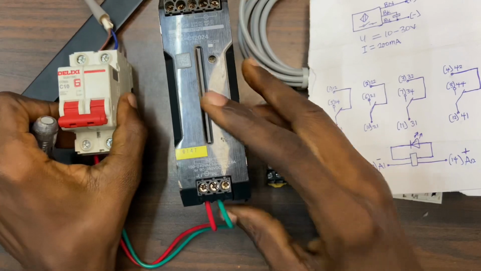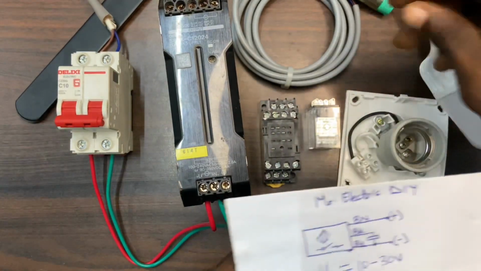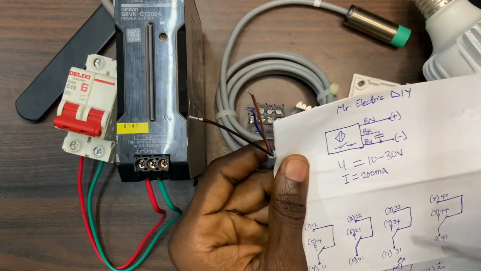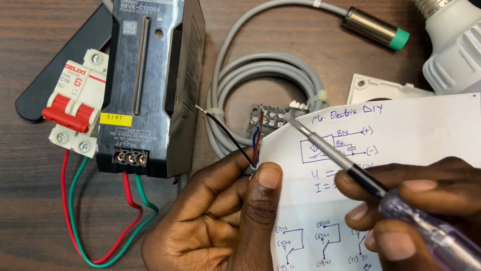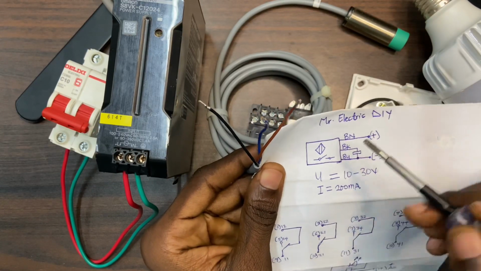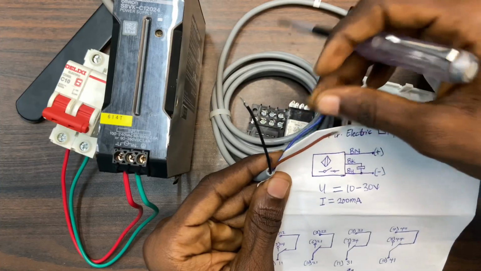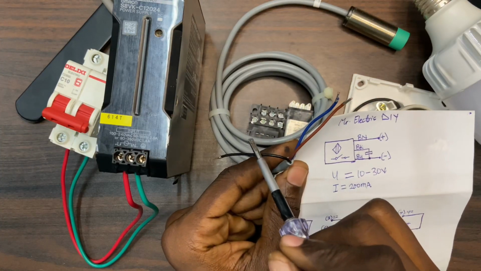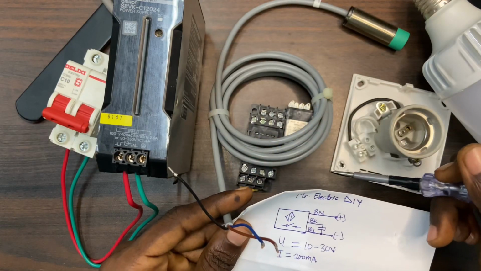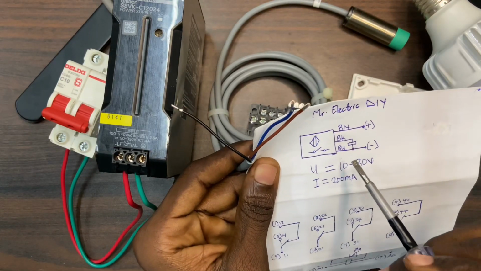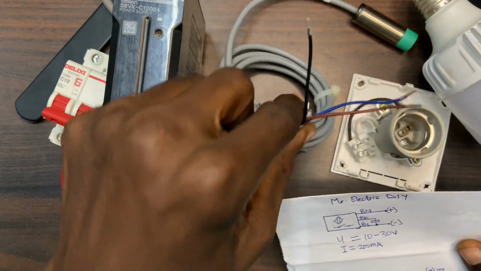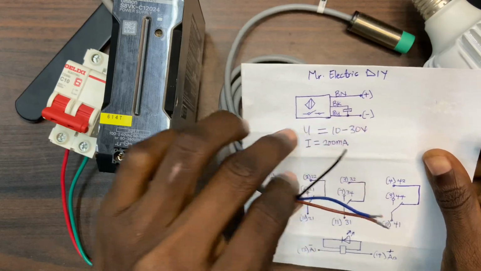Now, as I said, this proximity sensor, we have the brown, the BN, as the positive, that is the brown wire. And we have the BU, that's the blue, as the negative. And we have the black here, that's the output cable. I'm going to connect it to the relay. So what I'll do is to connect the brown to the positive side of the SMPS and the blue to the negative side.